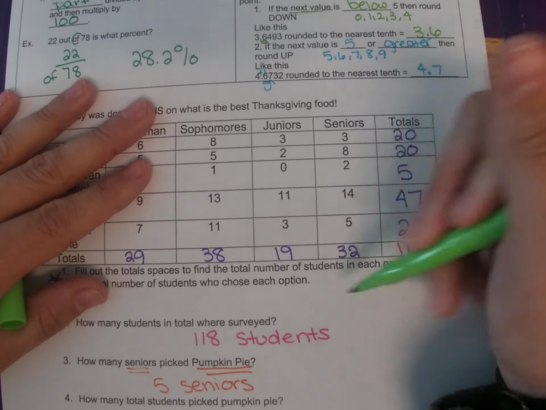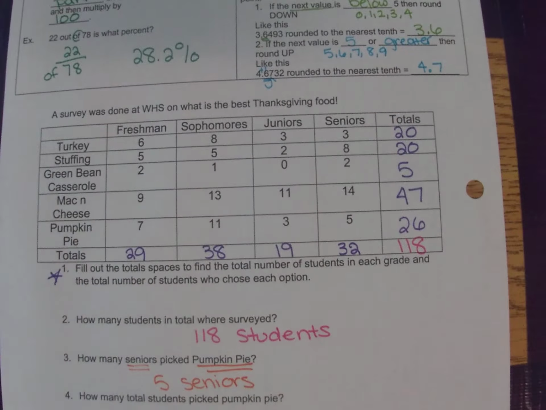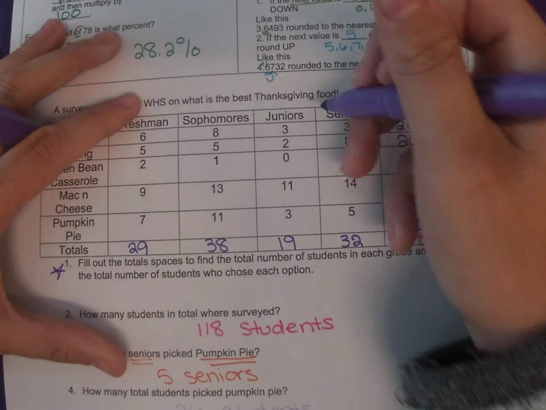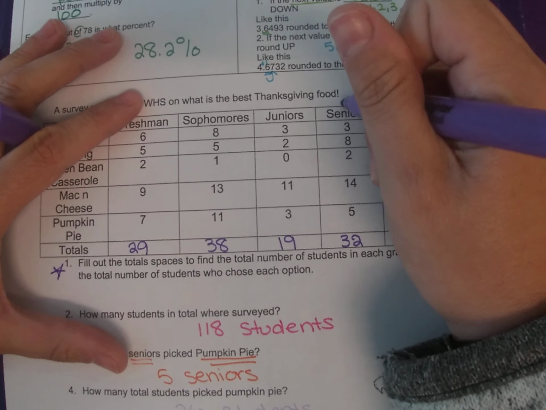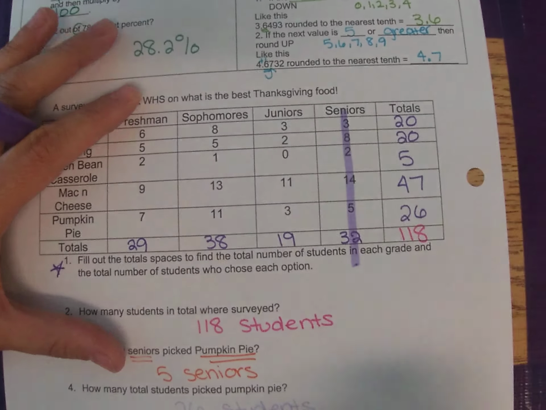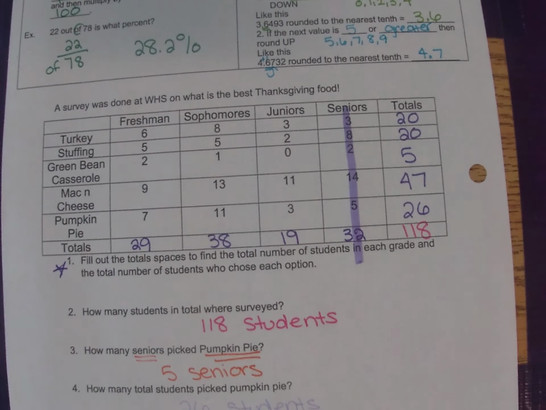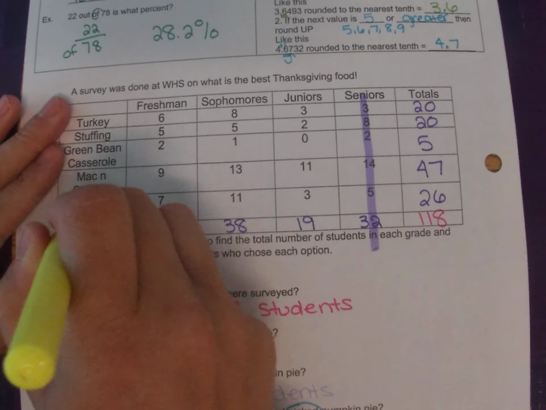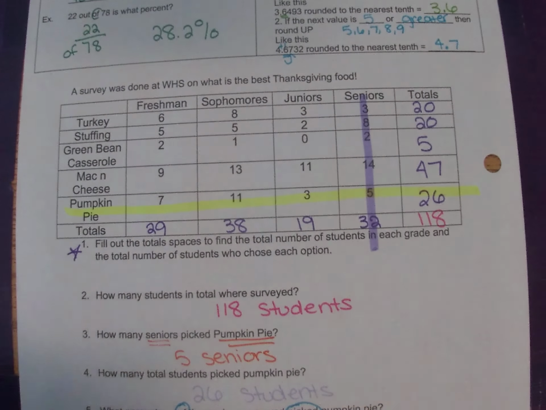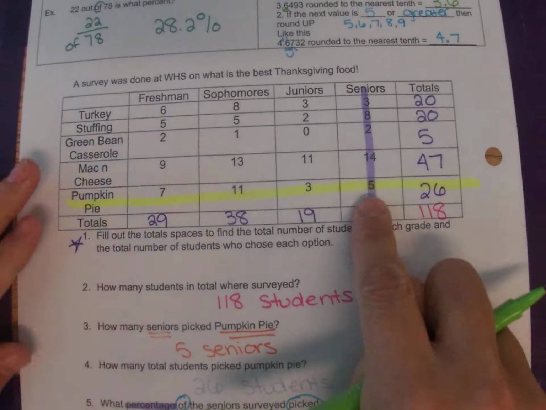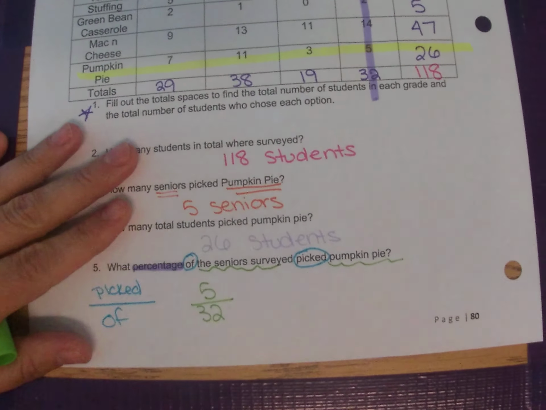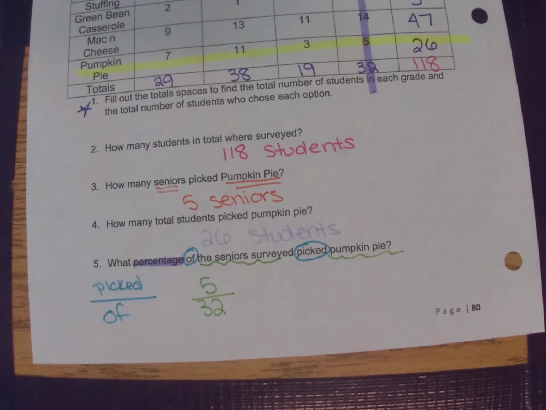Like I need to be only focusing on seniors, right? I'm sort of highlighting this area, which I'll actually do on this one. Hopefully it won't confuse us on other ones, but so you can see, right? The idea is I'm doing seniors. There's my 32. All of those together are 32. Picked pumpkin pie. So now I need to focus on my pumpkin pie, right? So here's my pumpkin pie, and I want where that yellow and purple overlapped, right? After picked was pumpkin pie, and that is 5. So 5 is going to go on the top.